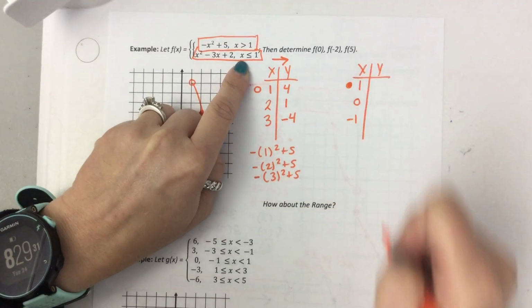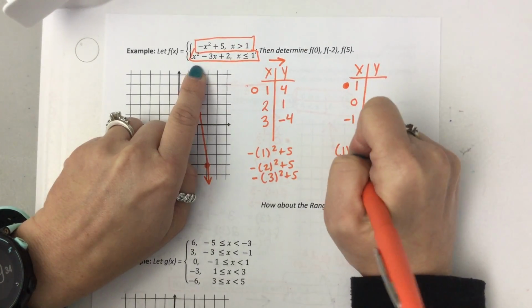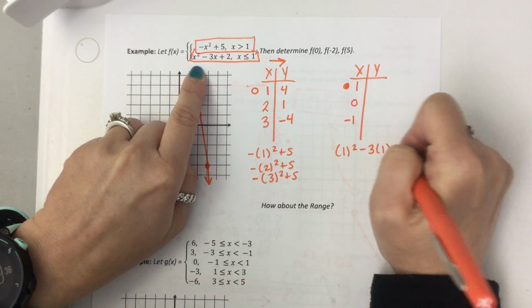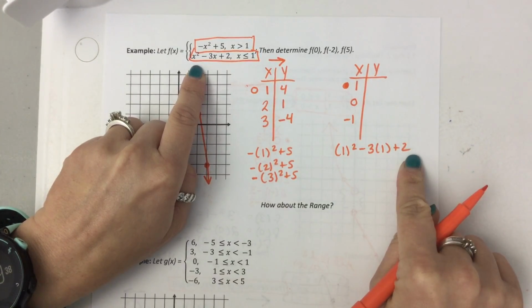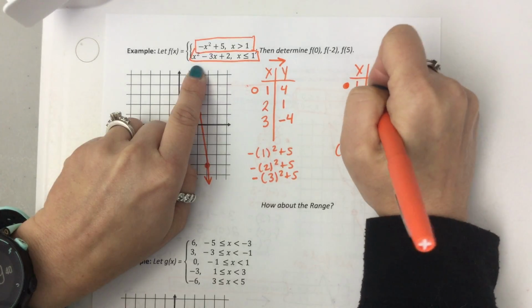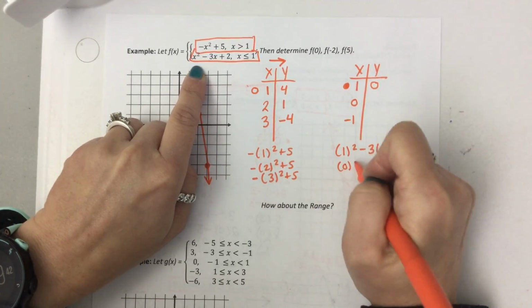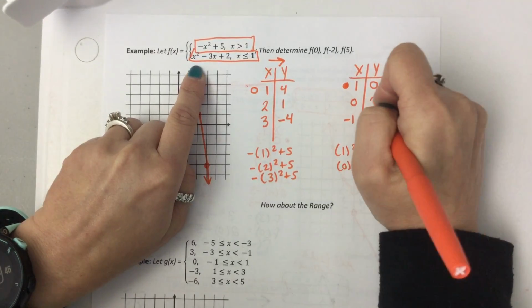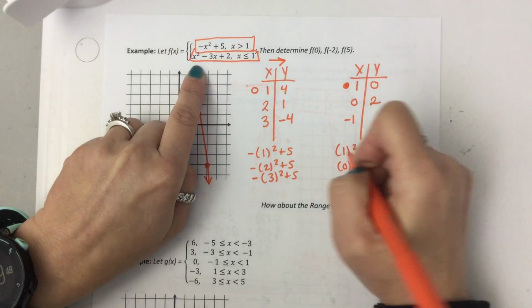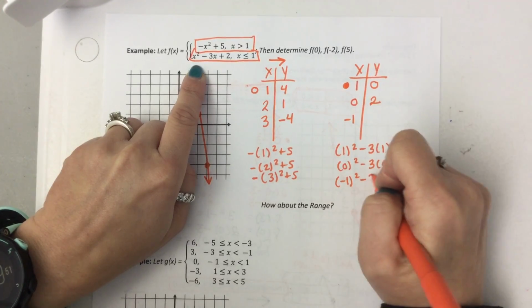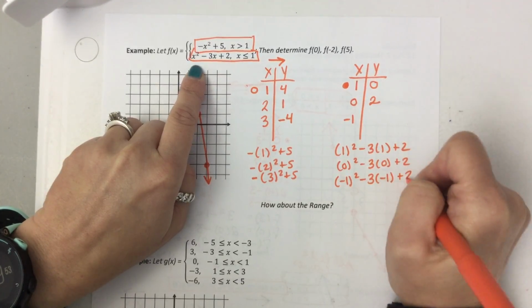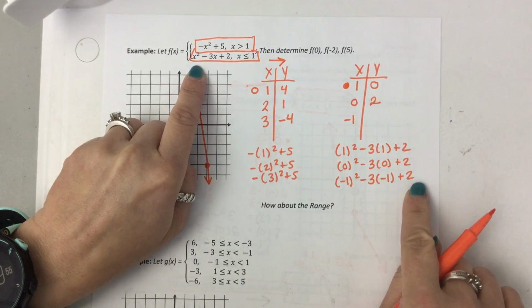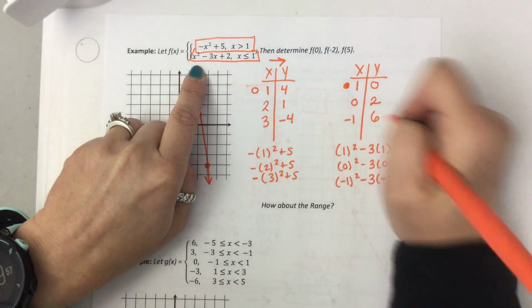So I'll go 0 and -1. If I have 1 squared minus 3 times 1 plus 2, if I fill all that in, I end up with a 0. If I go 0 squared minus 3 times 0 plus 2, well, we get a 2. If I put in a -1, -1 squared minus 3 times -1 plus 2, when you go ahead and calculate that, you will get a 6.